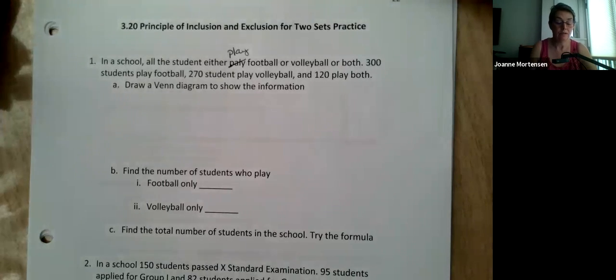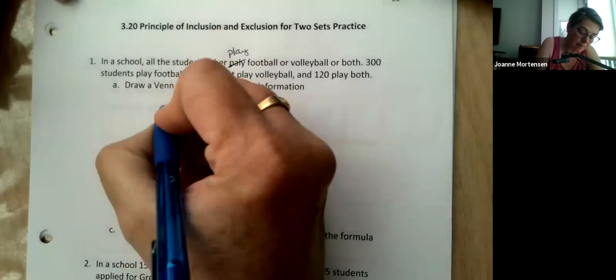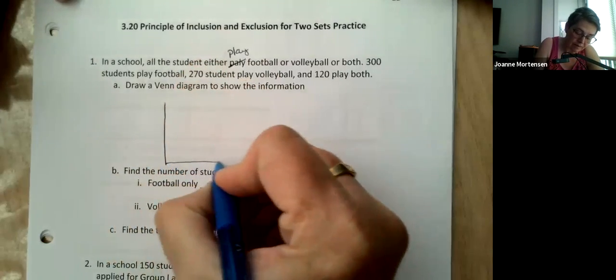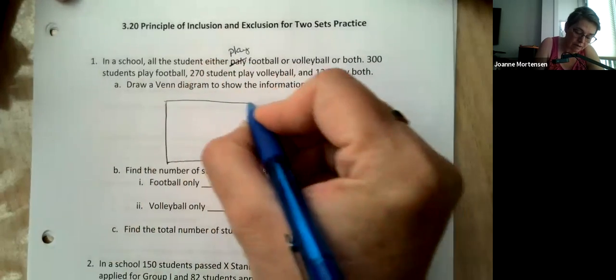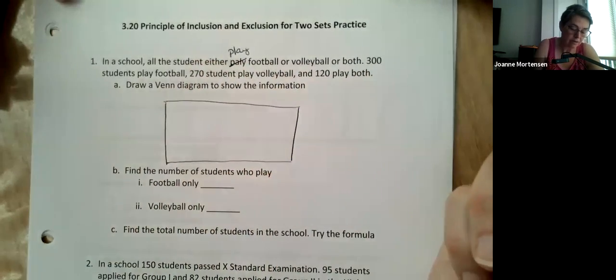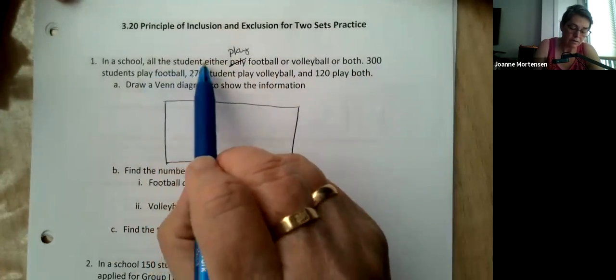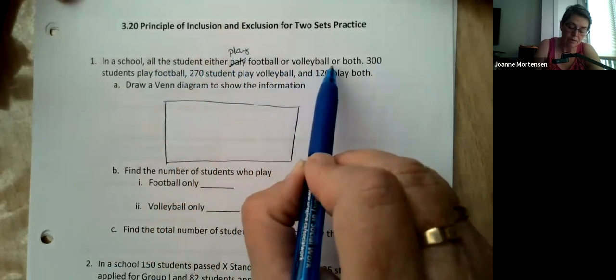All right, I'm going to trust you pause the video. So again, here's my Venn diagram. In a school, all the students play either football or volleyball or both.